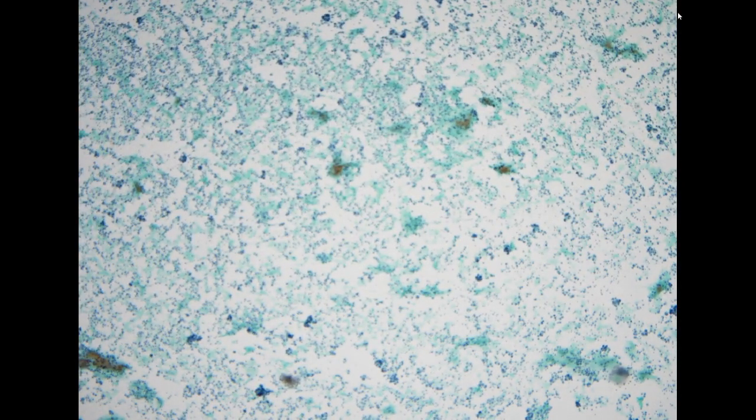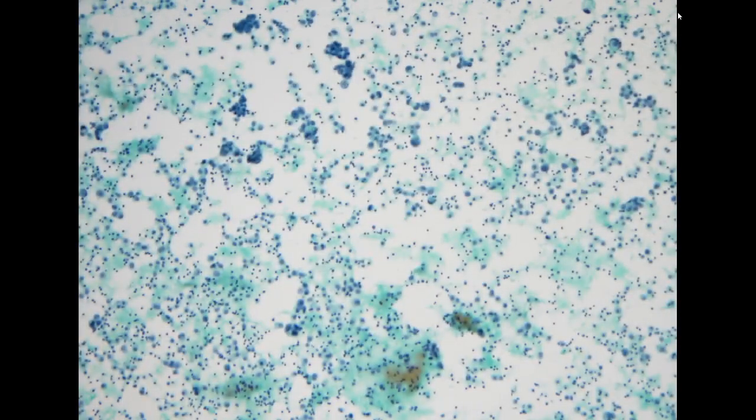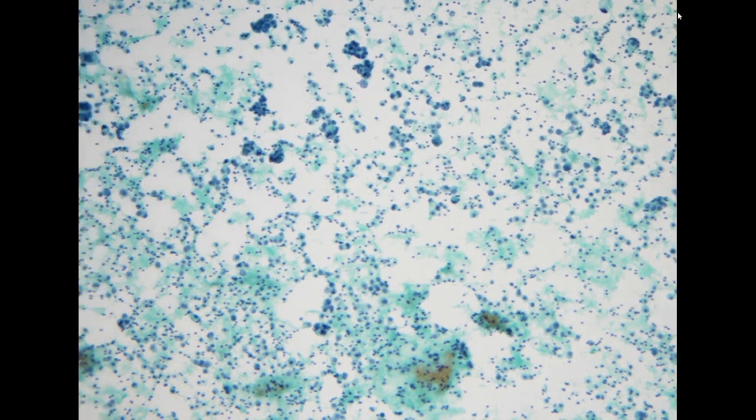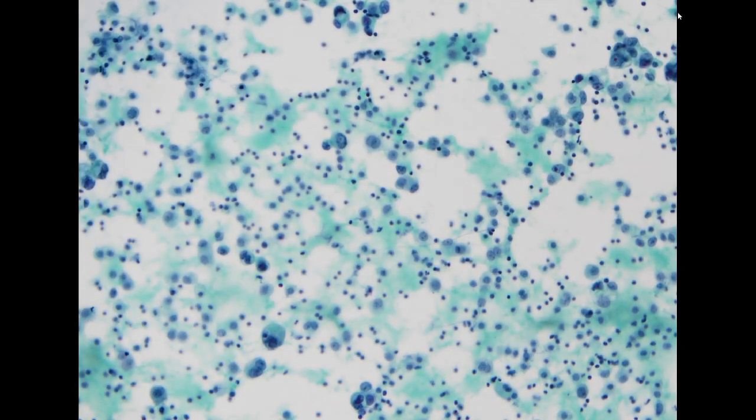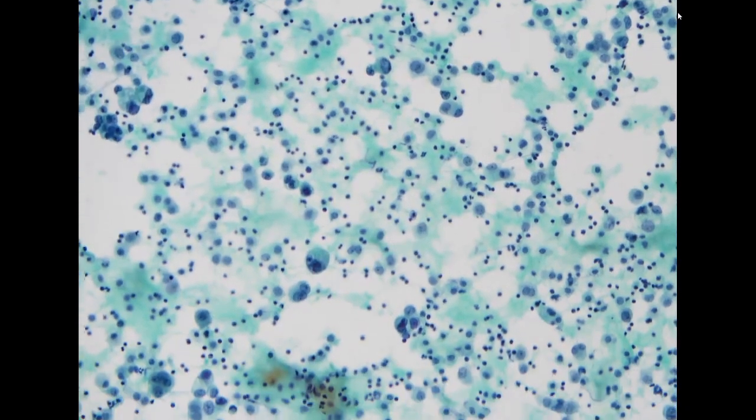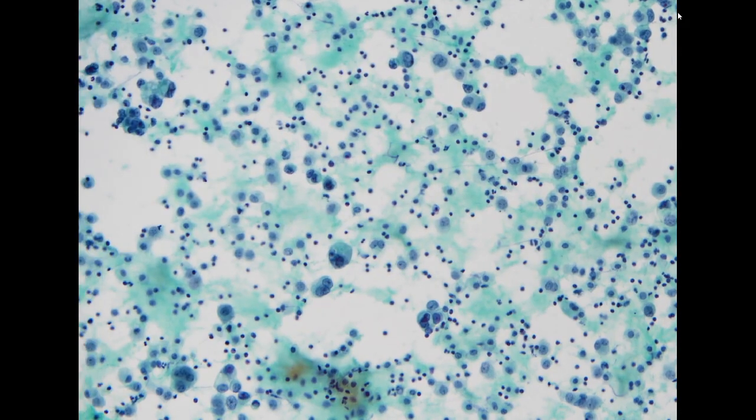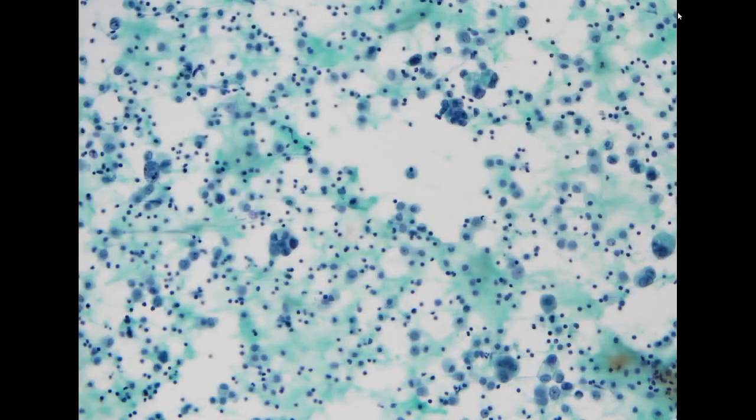A different patient, this is also from ascites. The patient has a liver tumor, not pancreas, sorry, liver tumor, and it has been confirmed by biopsy to be an adenocarcinoma, and likely it is a cholangiocarcinoma, which is the primary biliary tract adenocarcinoma inside the liver.